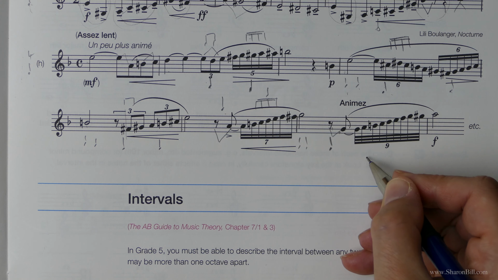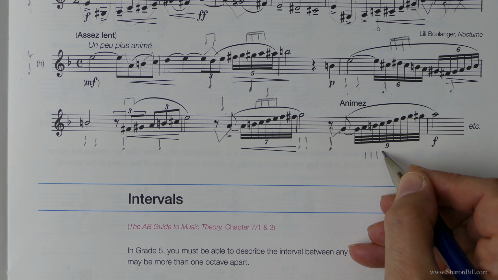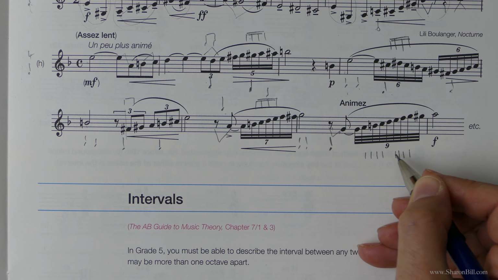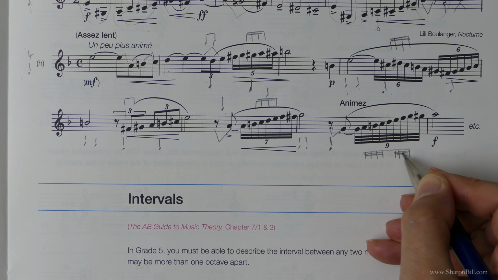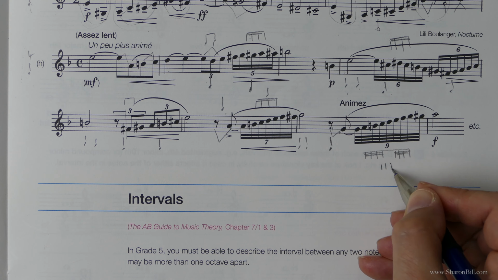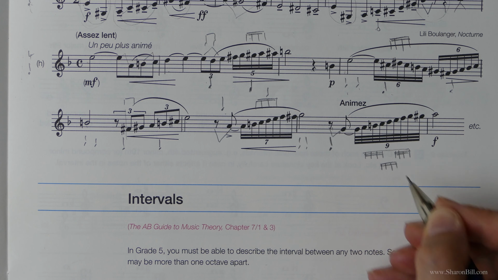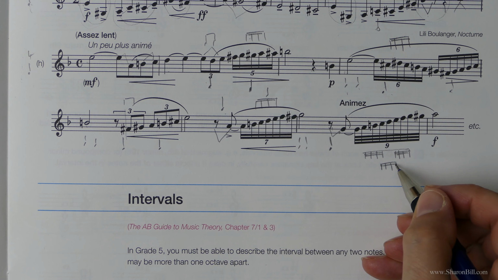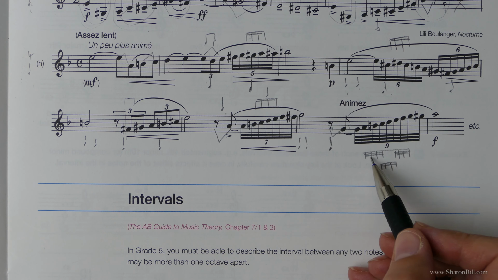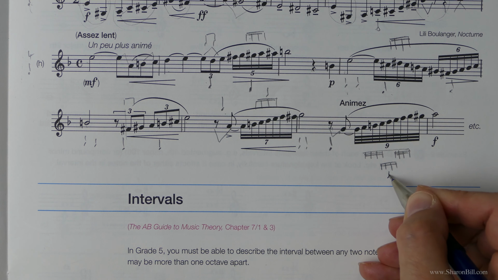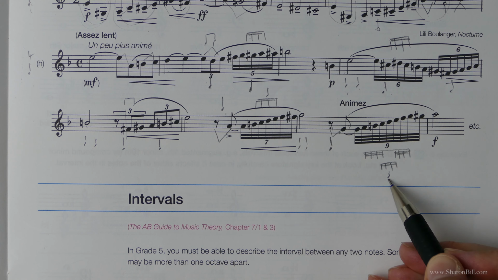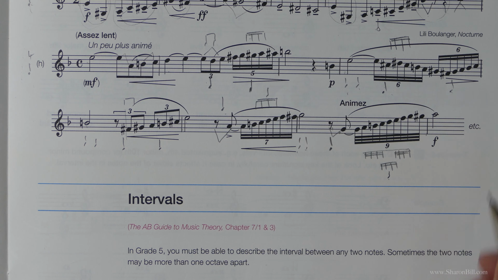9 in the time of 8. 1, 2, 3, 4, 5, 6, 7, 8. Which is the same as 4 lose a beam. So we've got 8 32nds or 4 16ths, which gives us our crochet beat. 1, 2, 3, 4 bar line, etc.